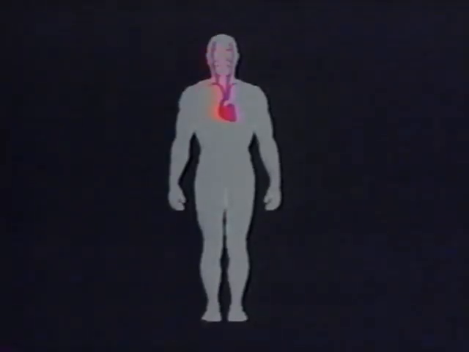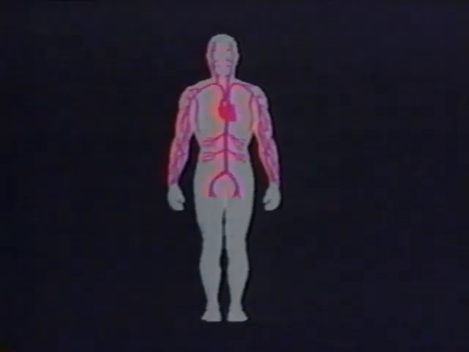Now, the aorta loops up, shoots off the carotid and vertebral arteries to the neck and the head, shoots off the brachial arteries to the arms. The aorta whips back down, supplying the abdominal organs with blood, and then it bifurcates into the iliac and femoral vessels, which supply the legs.